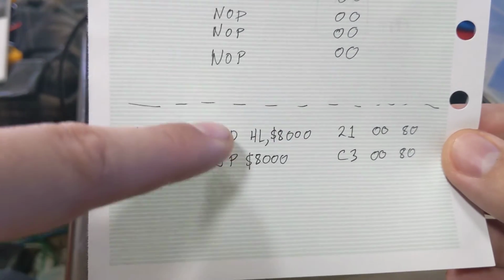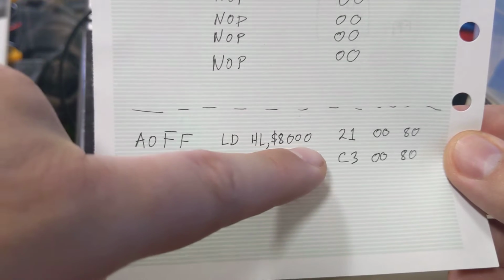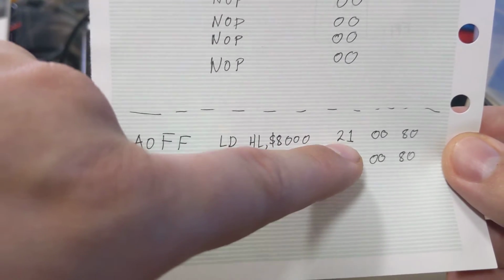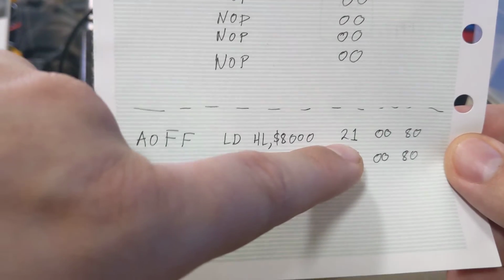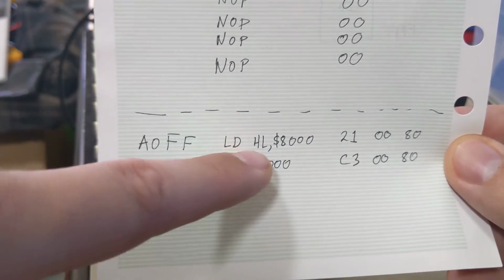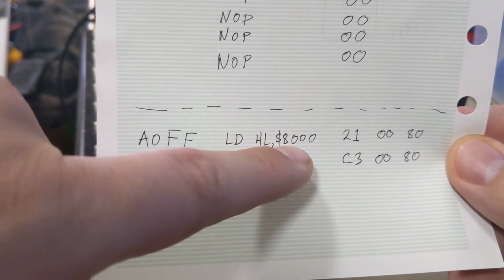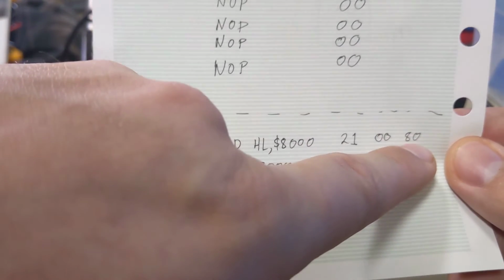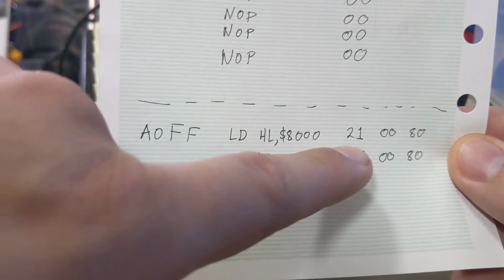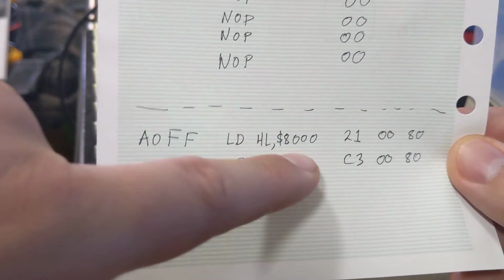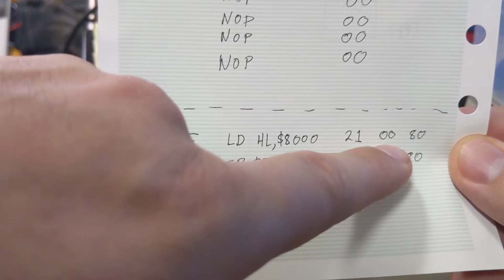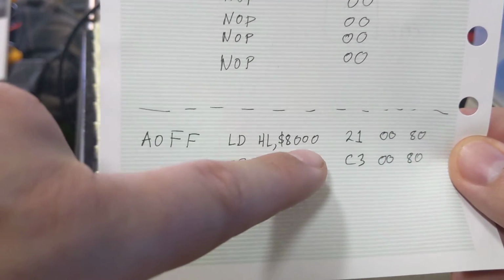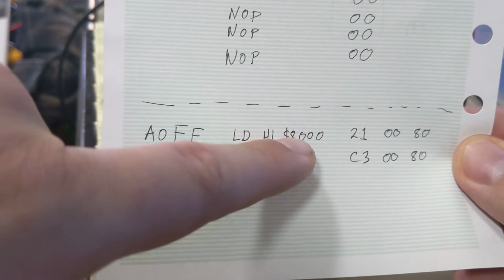Converting load HL 8000 into binary, and these are all in hexadecimal, that is 21. 21 is the command to load into HL a 16-bit value. After the 21 come 2 bytes, the literal to go with it, starting with the least significant byte, which is 00, and then the 80, which is the top half.